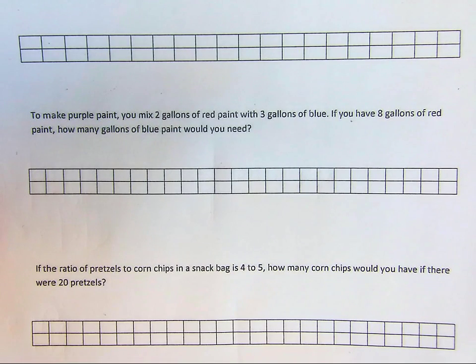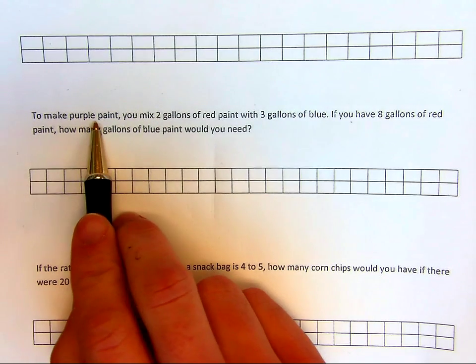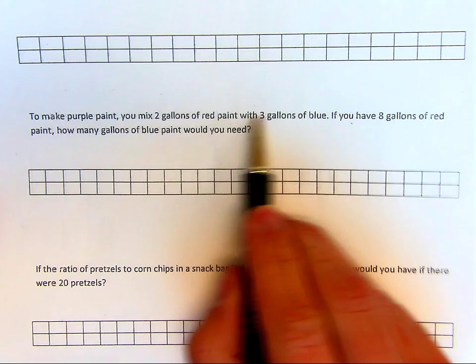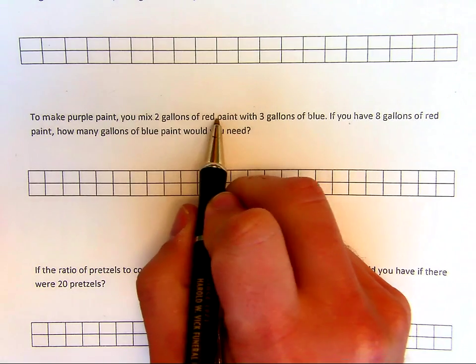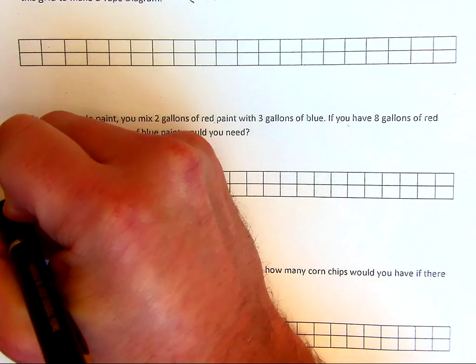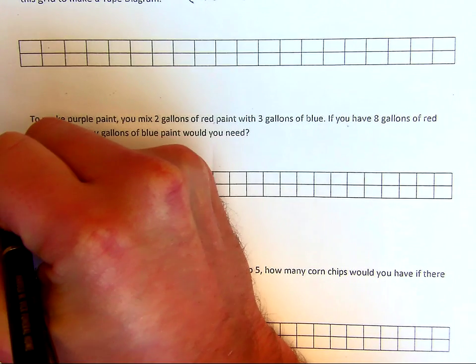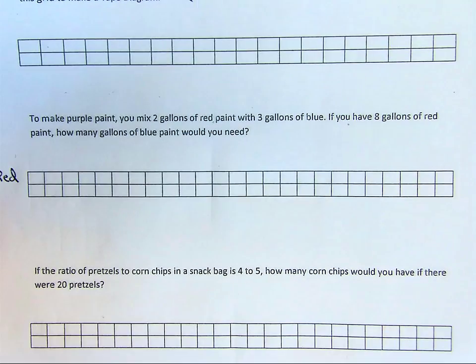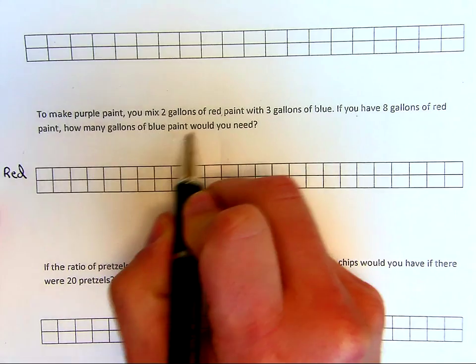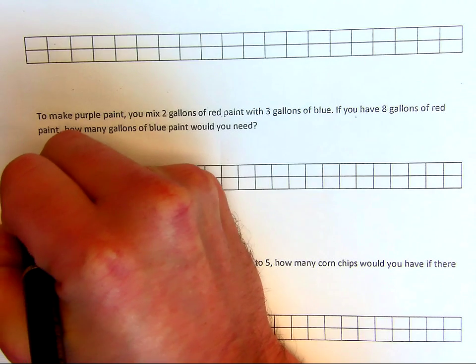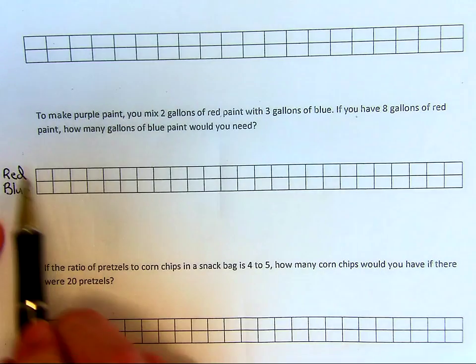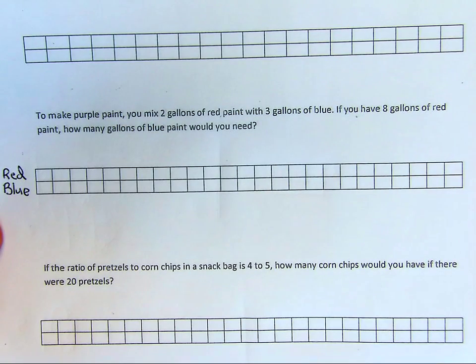So we're going to start off and we're going to make a table, all right? It says, to make purple paint, you mix 2 gallons of red paint with 3 gallons of blue paint. So the organization is key. We have red paint, so I'm going to label it red. And we have blue paint, so I'm going to label it blue. So if you can make sure you're making this table with me, please.